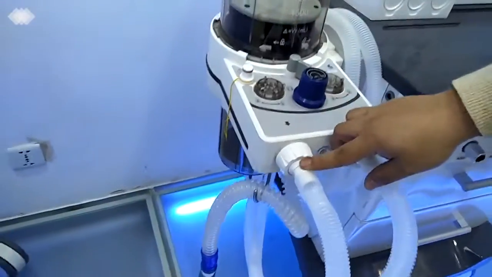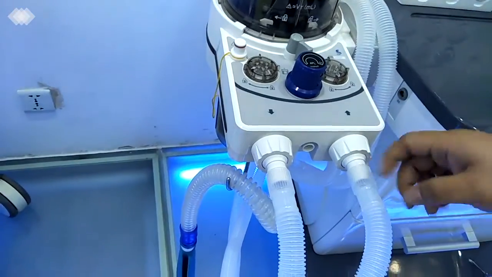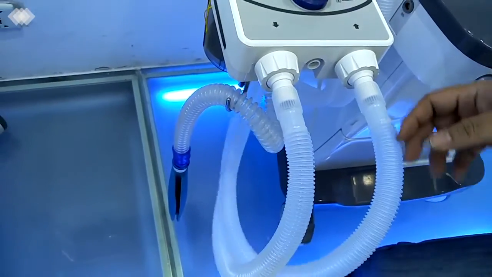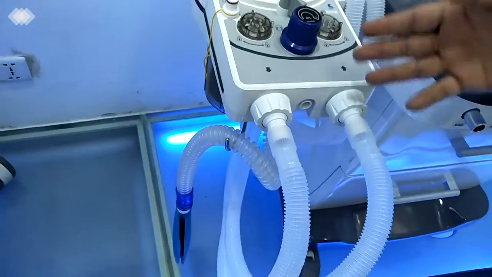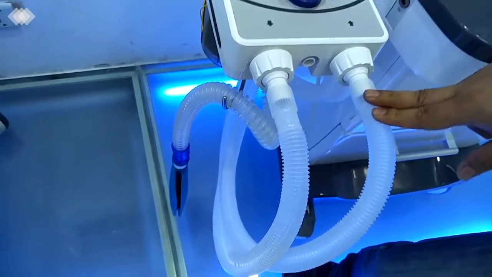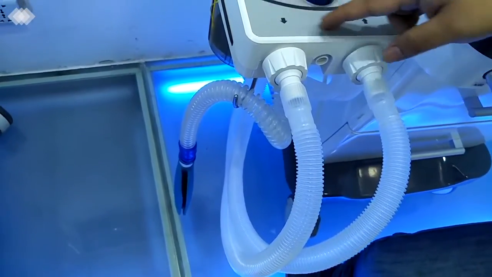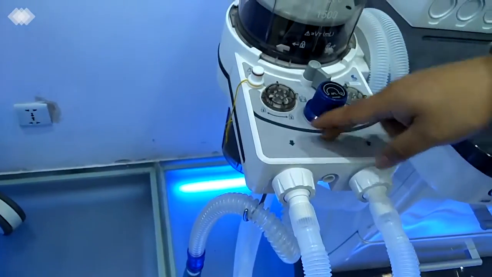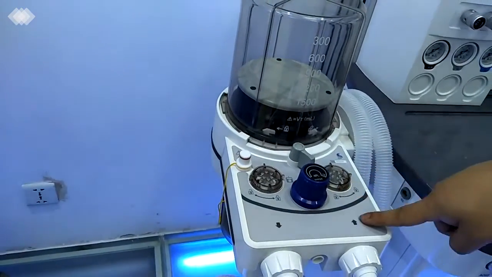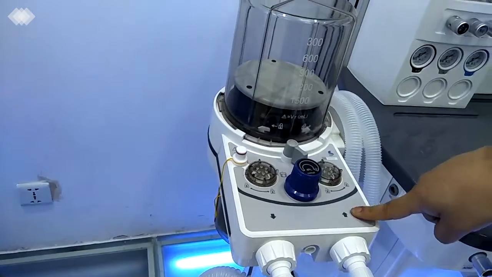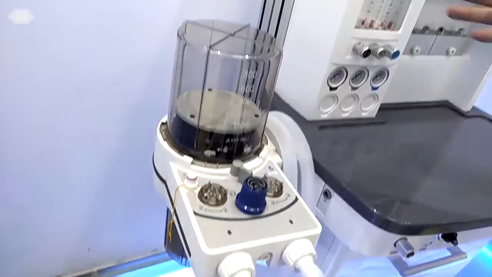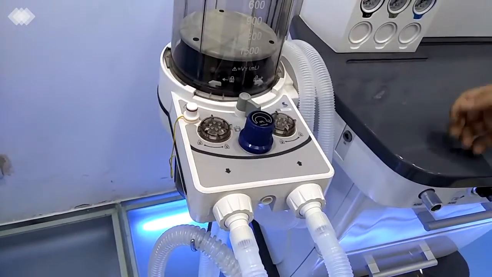And here is the inspiration port and expiration port. The pipelines we are using are all reusable ones. You can use them for at least 1 to 2 months for different patients. And they can be cleaned at 134 degrees and are autoclavable. For the flow sensor, we are using an internal design. That means one inside the inspiration port, one inside the expiration port, and the third one inside the main engine. So it ensures the flow we are setting is very accurate.